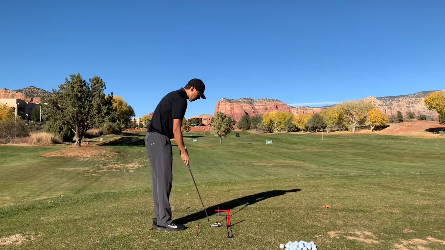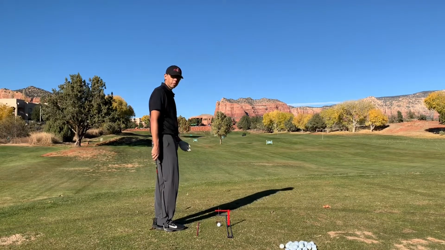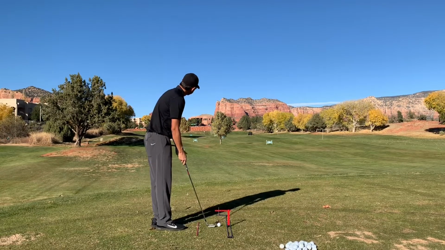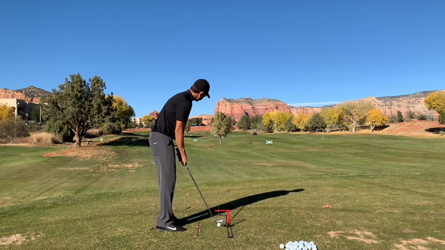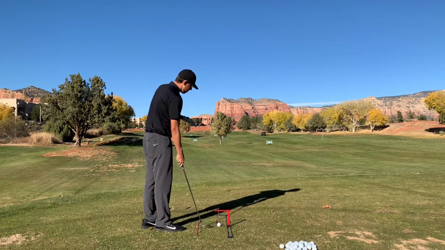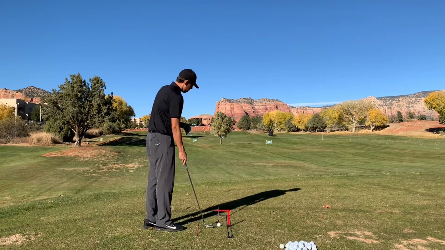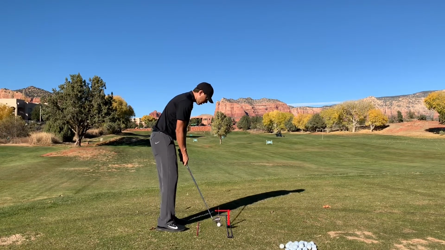So I think a good way for you guys to learn is I'll just hit a couple shots, talk to you about what I'm thinking after each shot and what it would tell me. So the target is this green tree right in front of me. That's my start line. So for this one, we'll try and hit just a pretty straight shot, start over that tree, and then if it's a miss, we'll learn from that.